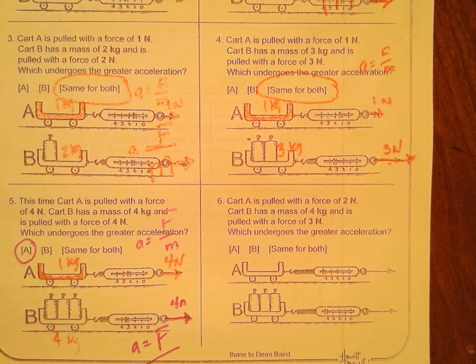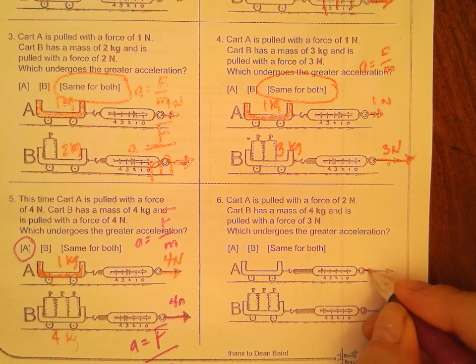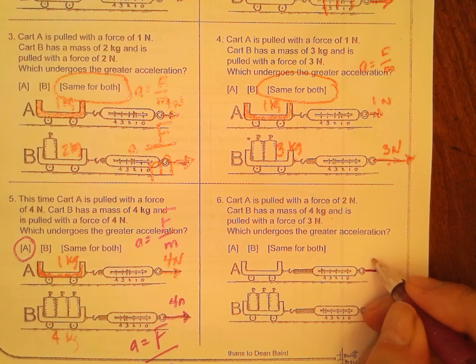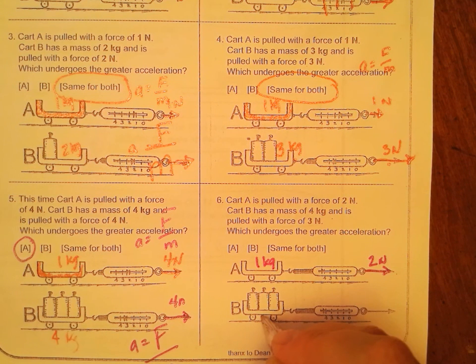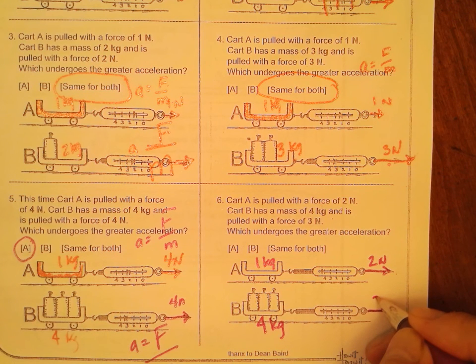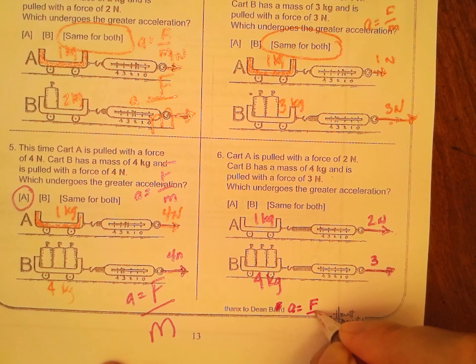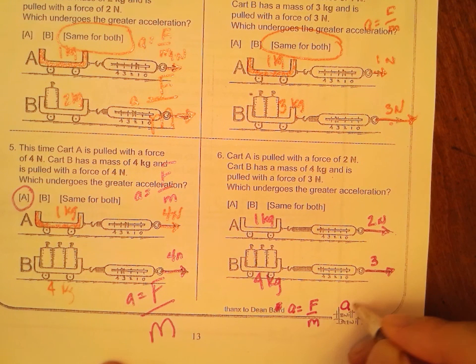In this case, we're pulling both carts. We're pulling this cart at a force of 2 newtons. It's 1 kilogram. Cart B is 4 kilograms, being pulled at a force of 3 newtons. Acceleration is equal to force divided by mass. So for cart A, acceleration is equal to 1/2 meters per second squared.